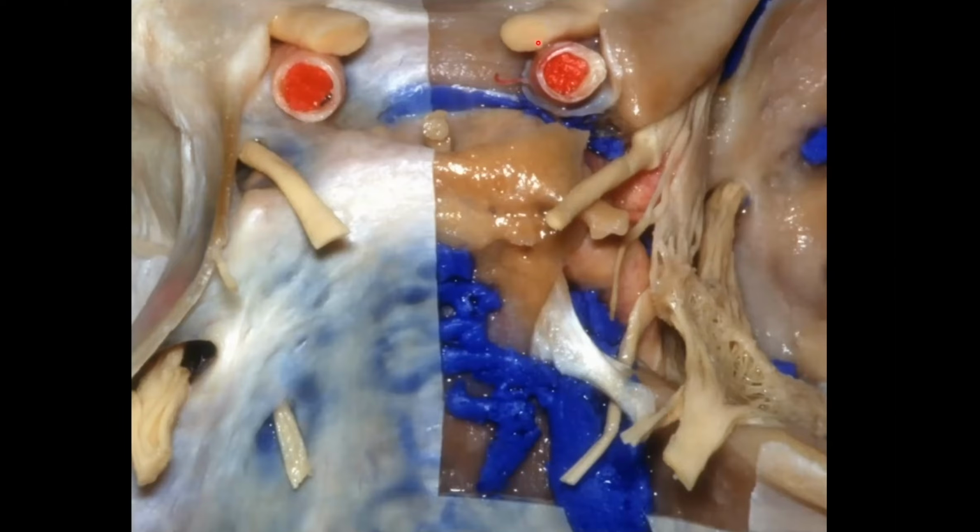So 1, 2, 3, 1's over here. 1, 2, 3, 4, 5, 6. And 6 is coming up a little bit, going into Dorello's canal, which is covered by Gruber's ligament, entering the cavernous sinus, underneath V1, on its way to the superior orbital fissure. And we have V1, 6, 4, and 3 all interacting with the carotid and the cavernous sinus right here.